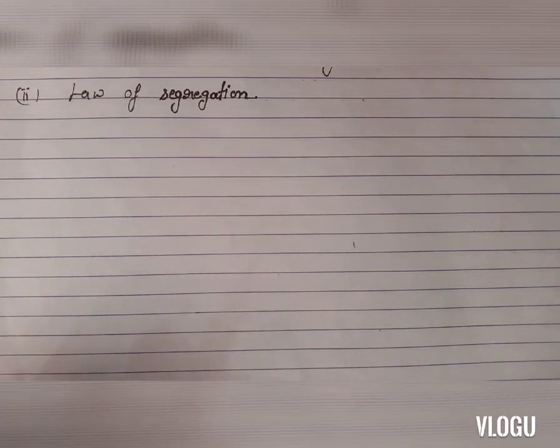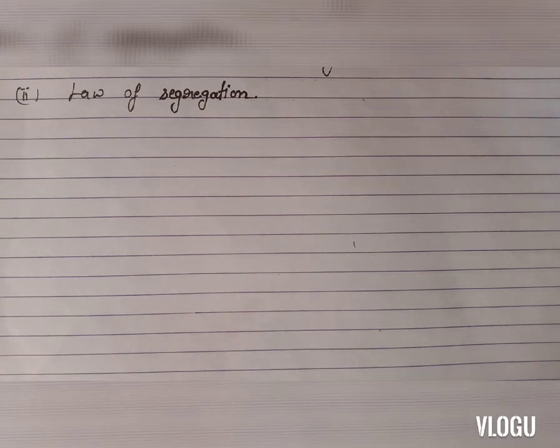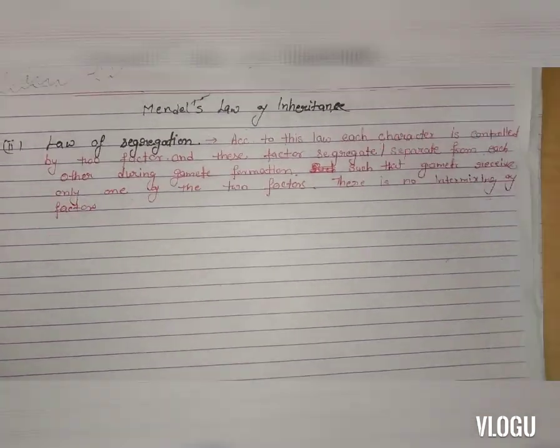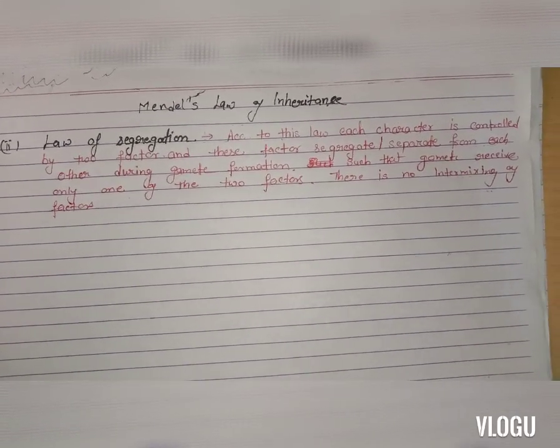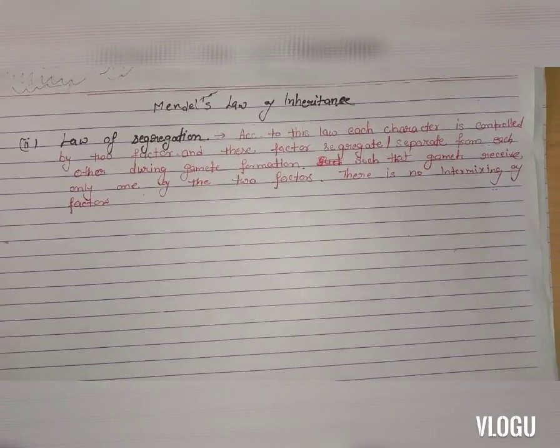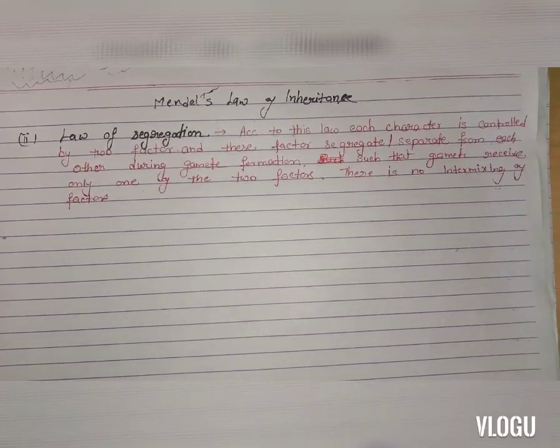Students, this is also known as the universal law because there is no exception for the law of segregation. Some exceptions are present for the law of dominance in nature, but the law of segregation is applied universally. The law of segregation states that each character is controlled by two factors, and these factors segregate from each other during gamete formation, such that a gamete receives only one of the two factors, so there is no intermixing of factors.